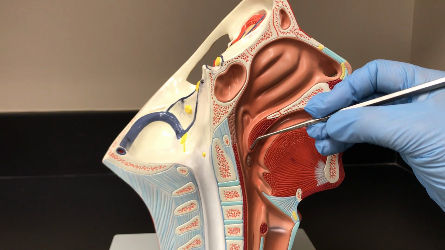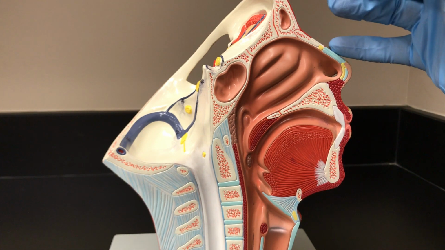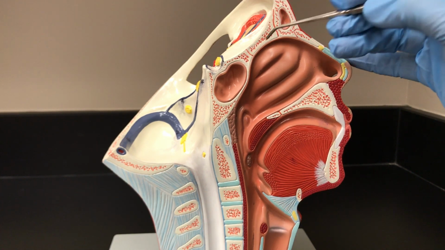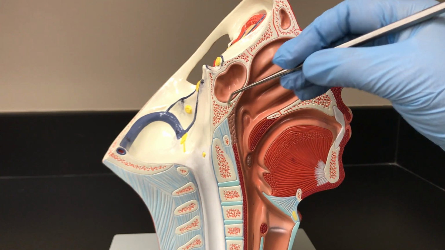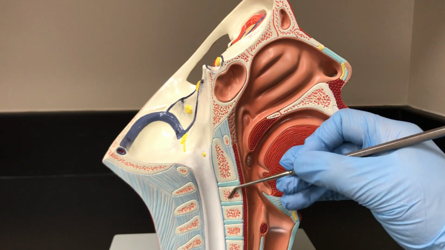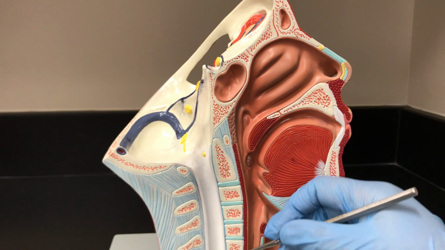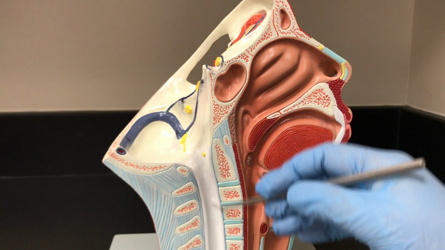we call the uvula. And here we see the frontal bone, and we have the frontal sinus, we have the sphenoid bone, and we have the sphenoid sinus. And you see the cervical vertebrae, and you have the spinal canal.